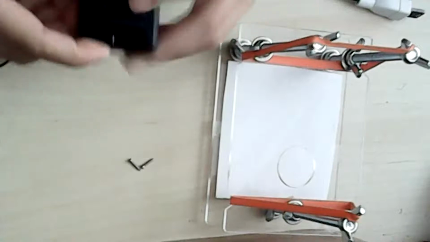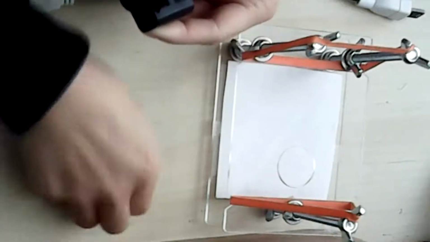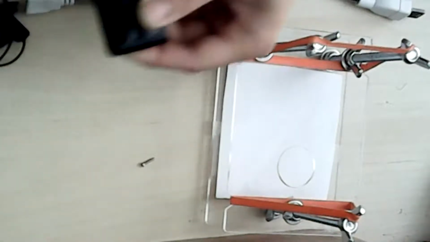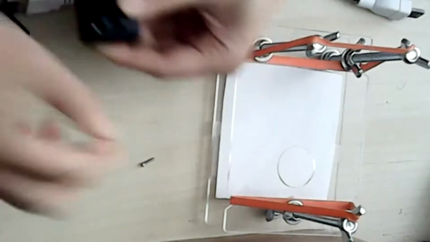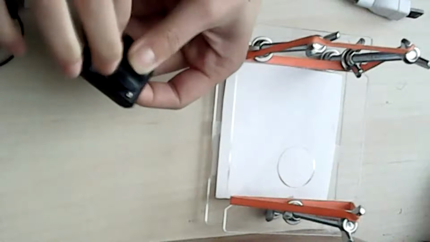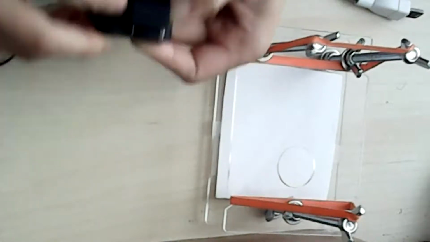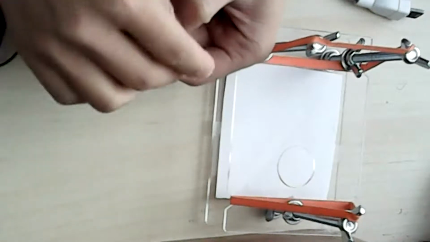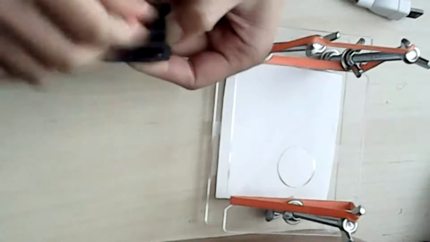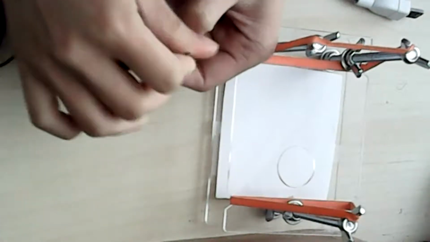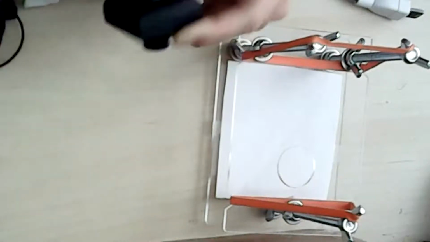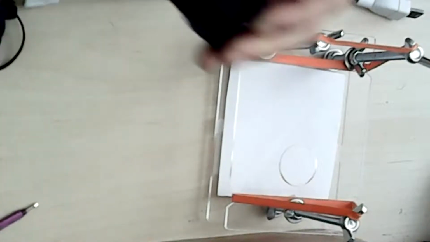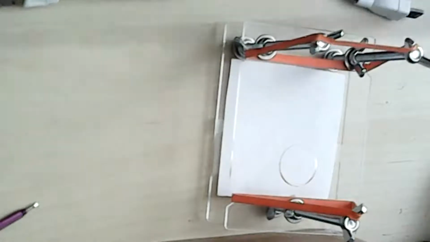And then now you put it back together. You can put back your screws. I recommend putting in both screws at the same time before screwing them in, just to keep it in place. It's not going to fall off, not going to open up, so good enough for me.